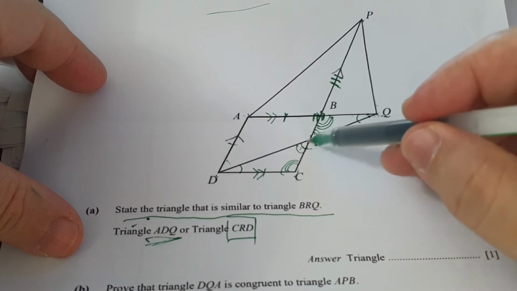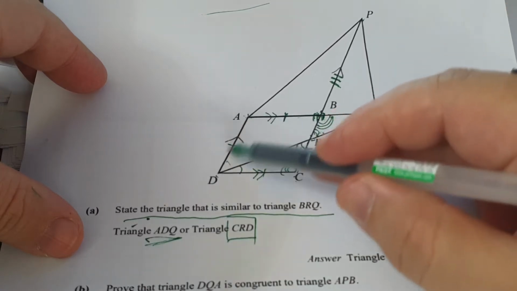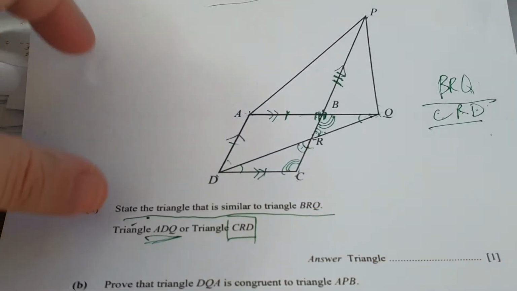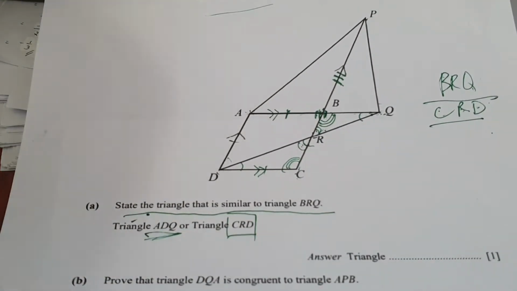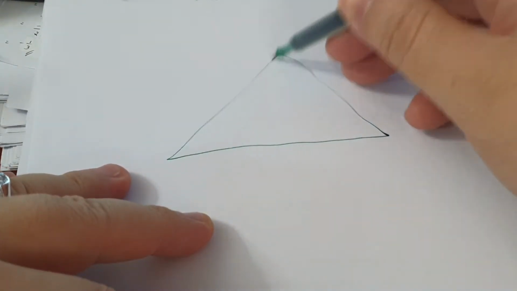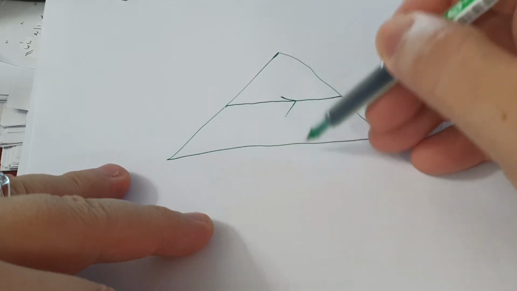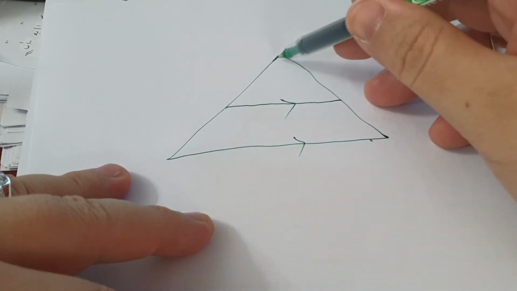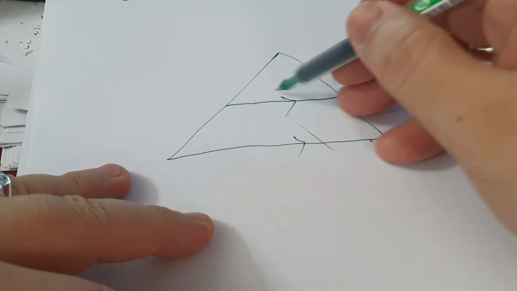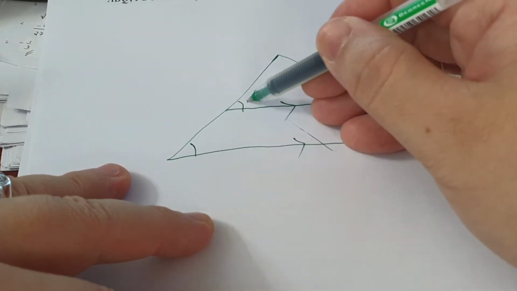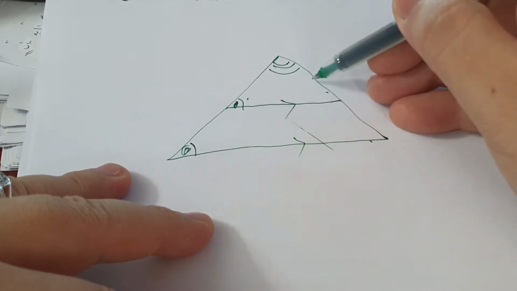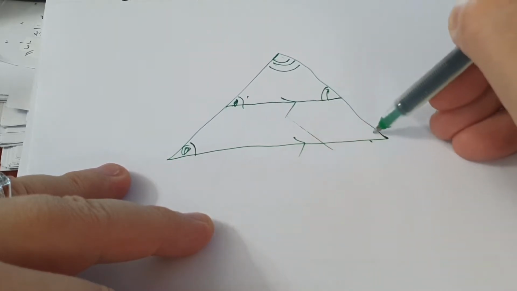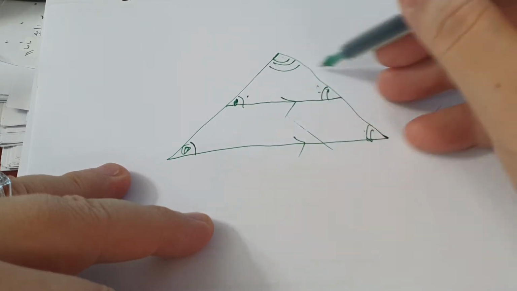Why? Actually, can you see? I've taught you this before. I don't know whether you still remember or not. There are a few very common shapes that are similar. If you have a triangle, then you draw a line parallel to one of the bases. Can be parallel to this base, or this base, or this base. What you have is corresponding angles. So this and this are the same. Then this is common, correct? Then this is the same as this corresponding angle. So they are similar already.